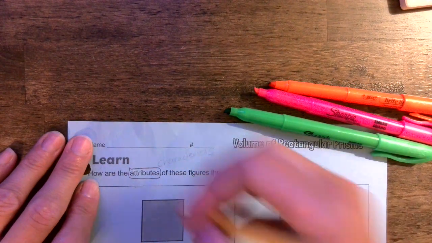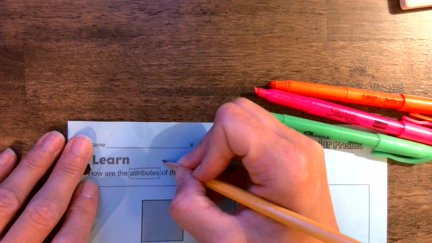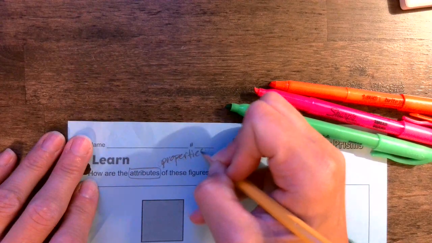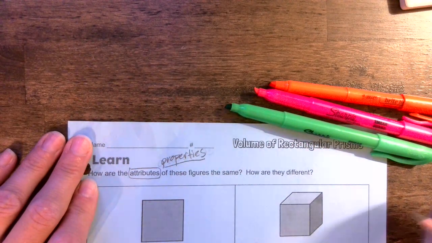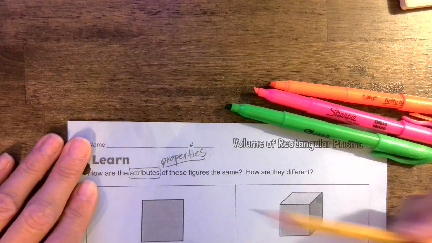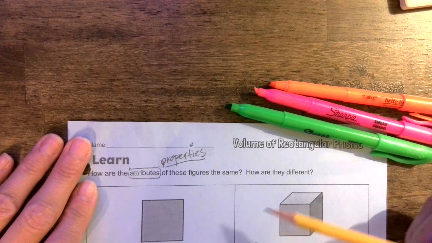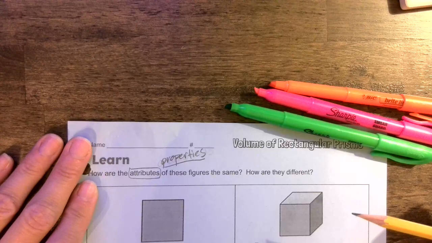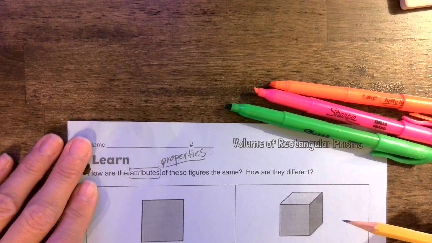So the first thing we're going to talk about are attributes of these 2 shapes. That means properties, characteristics. What do you notice about this shape or figure versus this shape? How are they different? How are they the same? So we're going to record a couple of those.